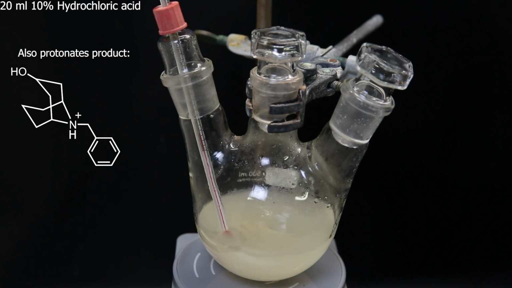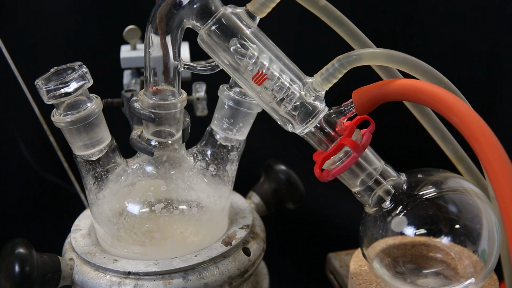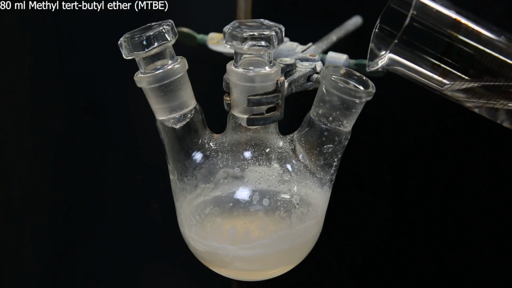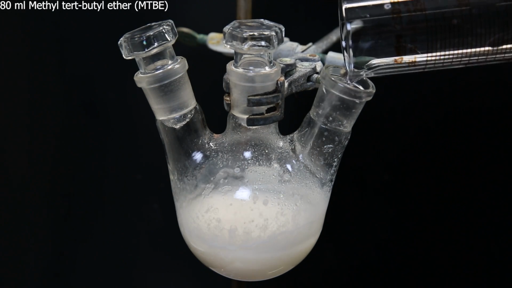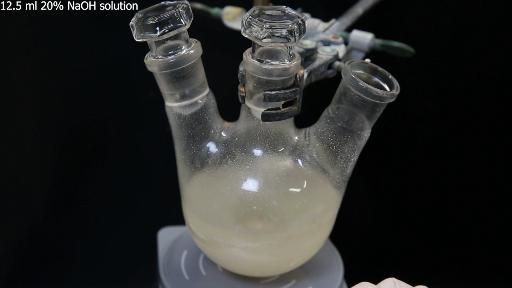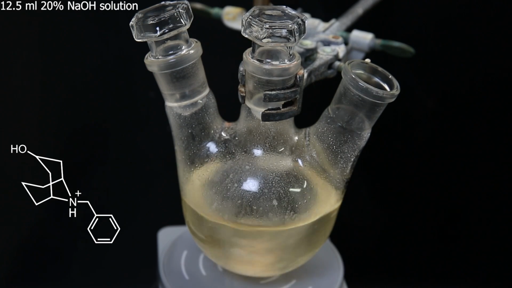I then set the mixture up for short path vacuum distillation to concentrate it to somewhere between 25 and 50 ml. Afterward, I am left with a light yellow solution and some solid that has precipitated out. Now to this mixture, I add 80 ml of MTBE and stir it. I then add 12.5 ml of a 20% sodium hydroxide solution to adjust the pH to 11 to 12. This will cause the product to deprotonate again and move into the organic phase.